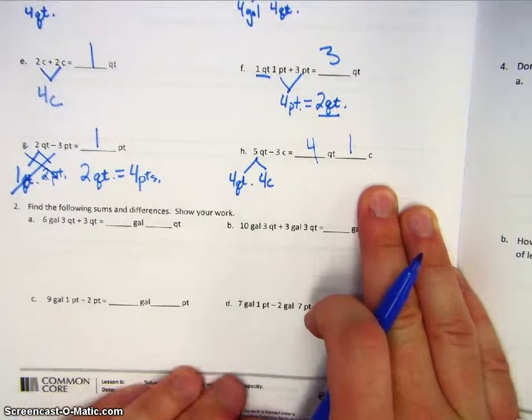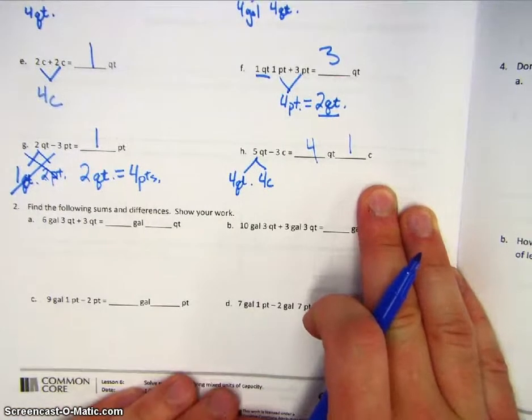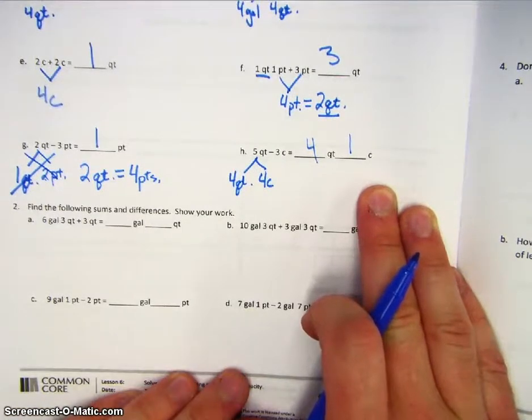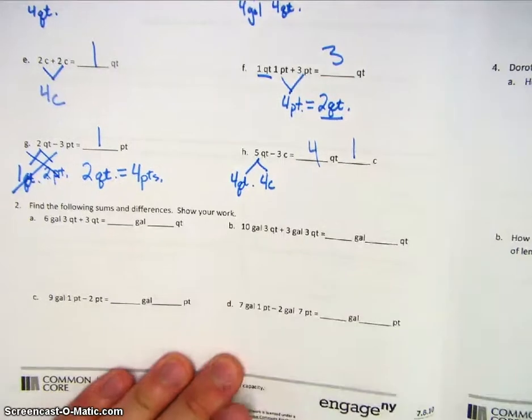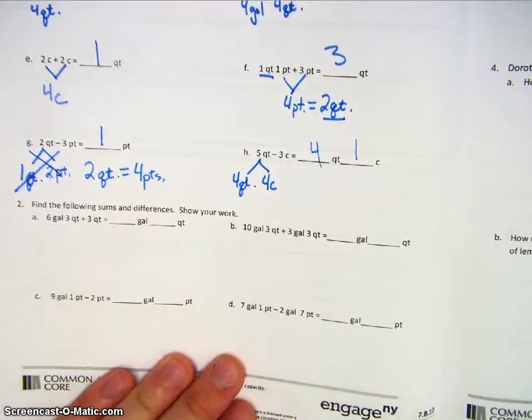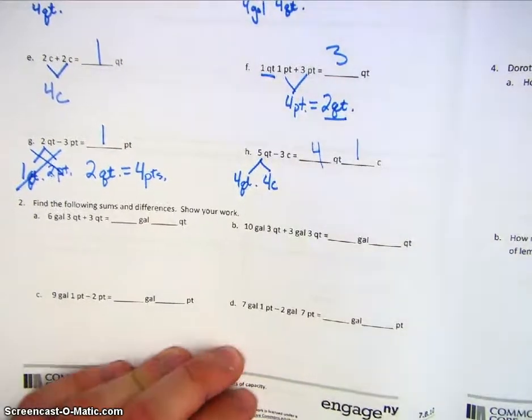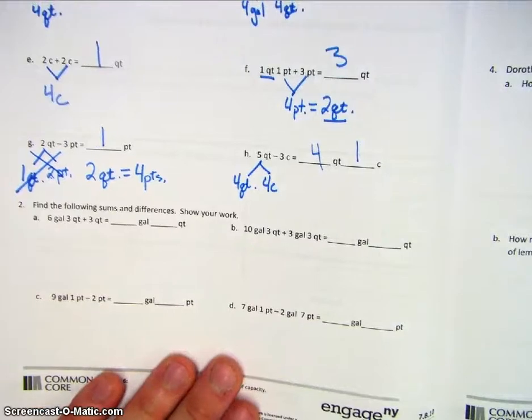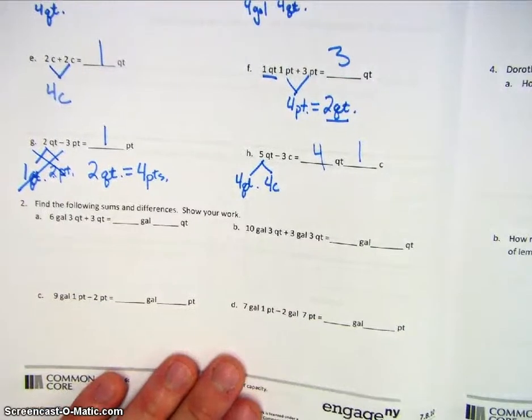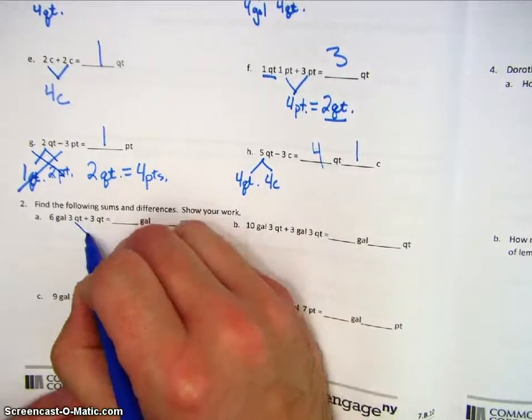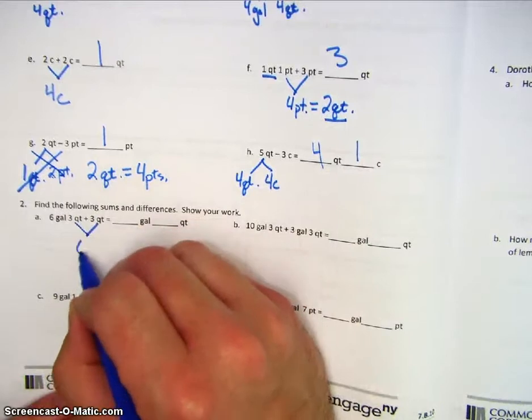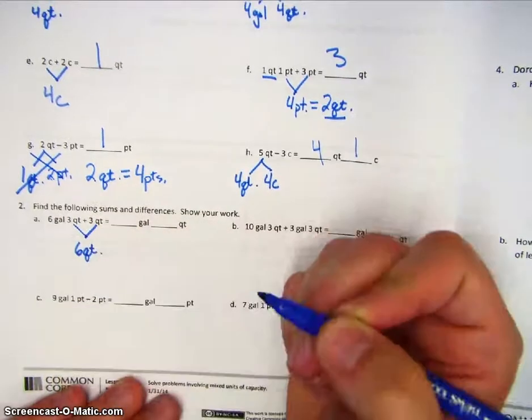Okay, now for the next one, we're going to be finding the following sums and differences, showing our work. So it's going to be continuing on the same thing, but a little bit harder because we're going to have a little bit more mixed units here. So if we take a look at our first one here, we have 6 gallons and 3 quarts plus 3 quarts. So our 3 quarts and 3 quarts, well, that equals 6 quarts.